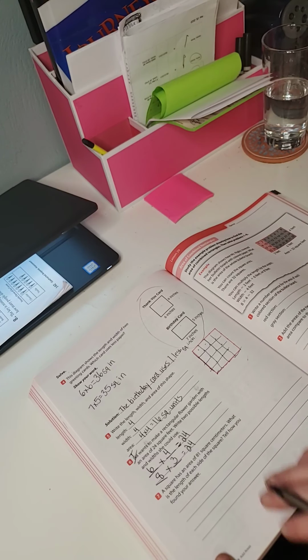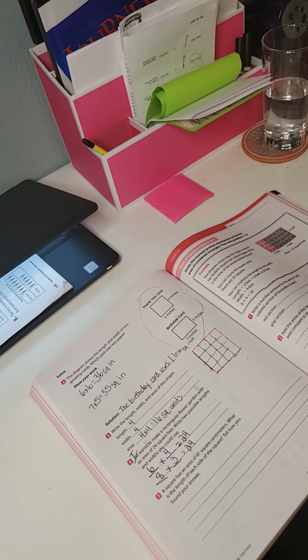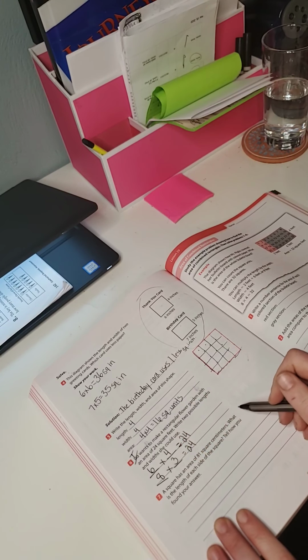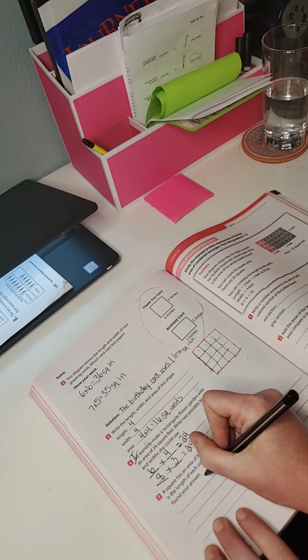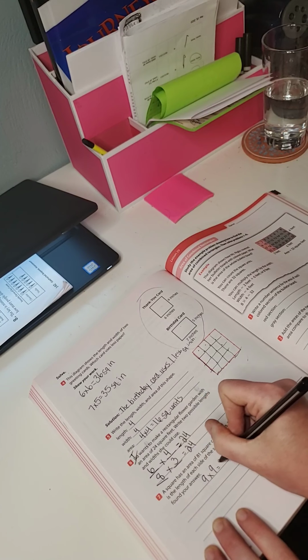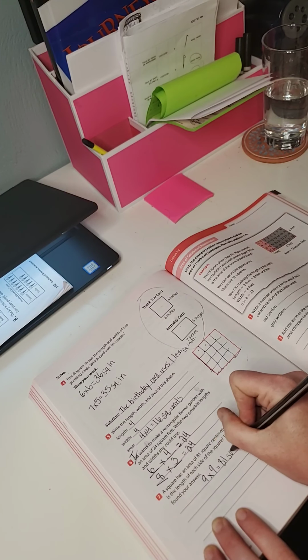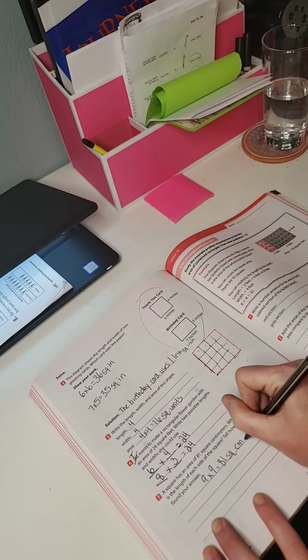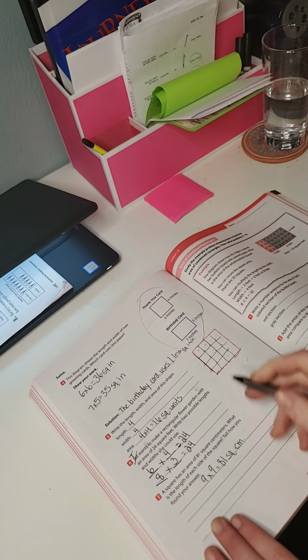And pause the video if you are still thinking. And if you kept working, you found out that 9 times 9 equals 81 square. Did I say centimeters? Square centimeters. Tell how you found the answer.